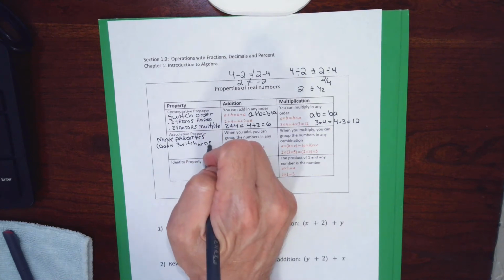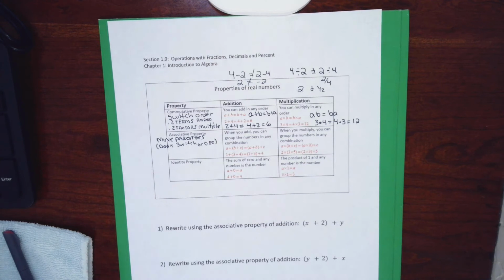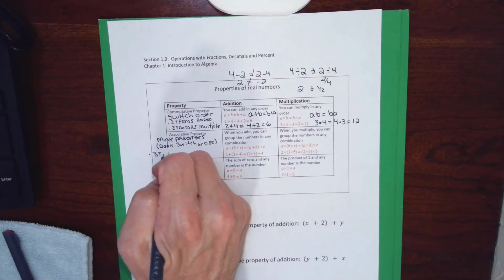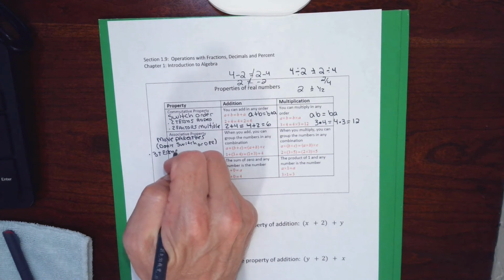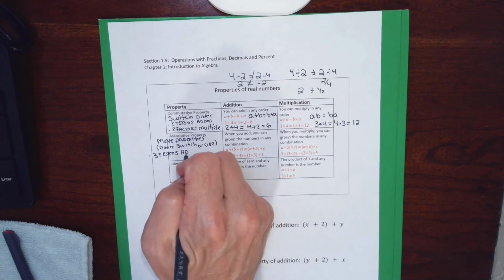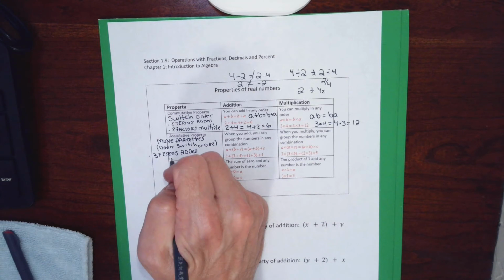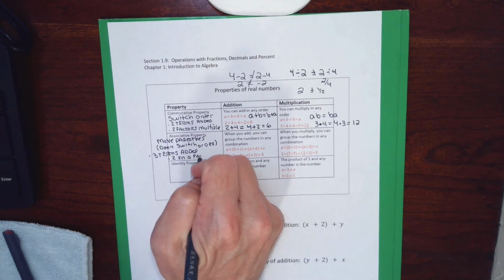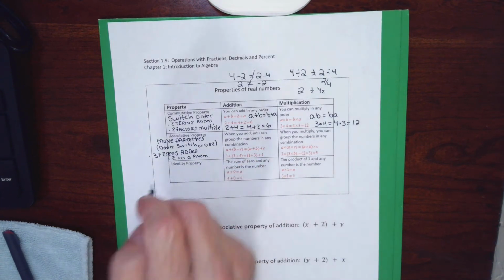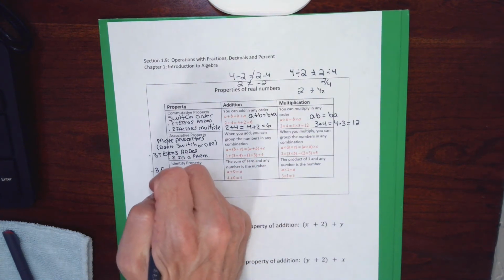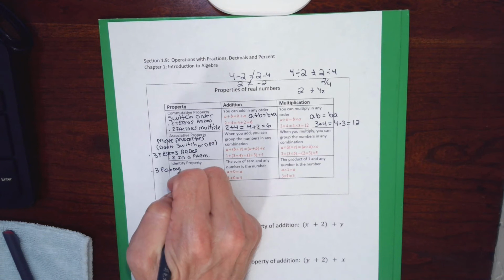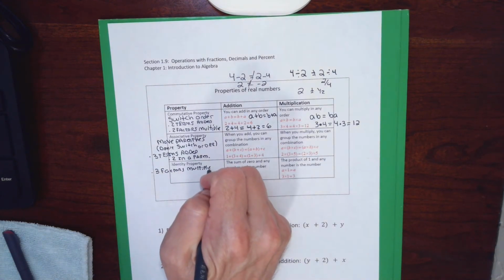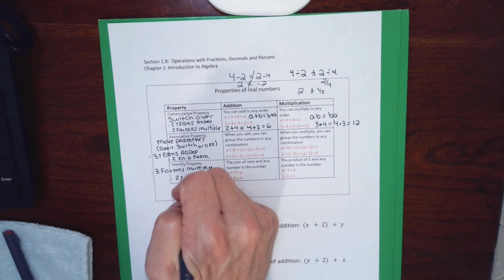The associative property either needs 3 terms being added with 2 in a parentheses, or it needs 3 factors being multiplied with 2 in a parentheses.